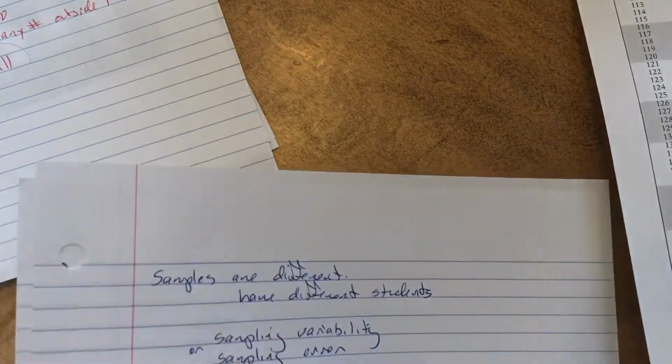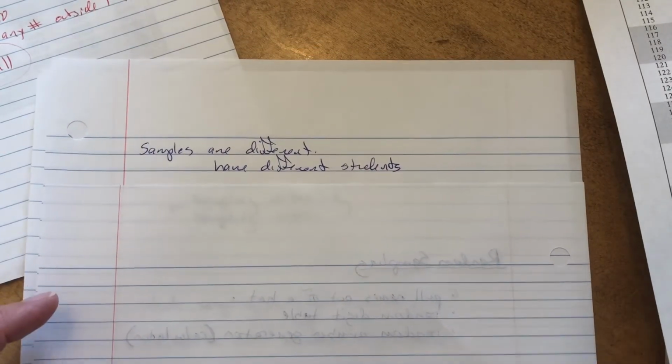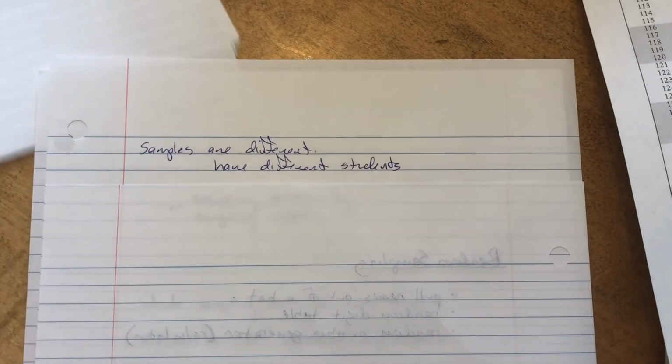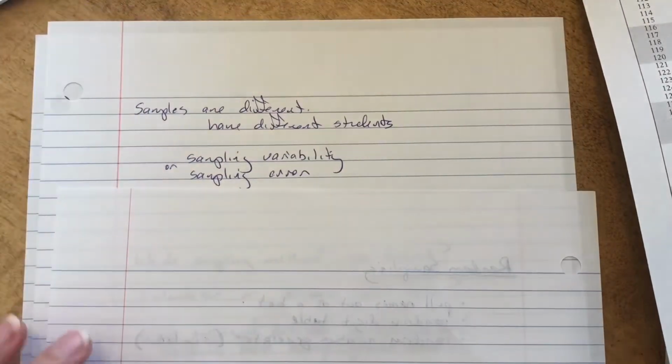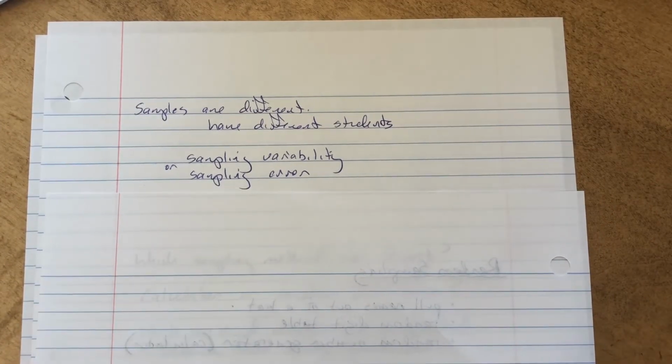Okay, so let's talk about, first of all, every time we take a sample, we're going to have different students, whether I do an SRS, a stratify, or a cluster. That's okay. That's called sampling variability or sampling error. That simply means every time you take a different sample, it's going to be different. It's not a bad thing, it's just a thing, okay?